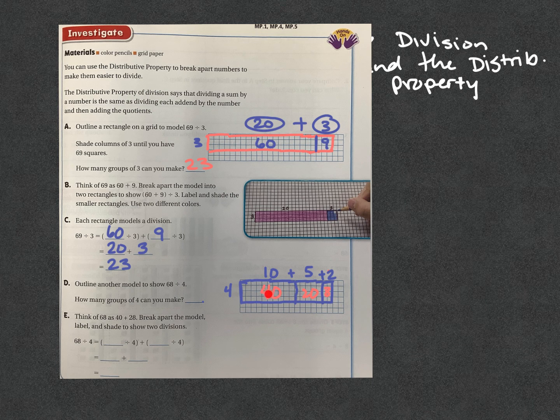So I split it apart. 40 plus 20 plus 8 gave me 68. And that meant that 4 times 10 gives me 40, 4 times 5 gives me 20, and 4 times 2 gives me 8. So the quotient would be 10 plus 5 plus 2, 15, 16, 17. I was able to make 17. So I had split it up 3 ways and then put it back together again.